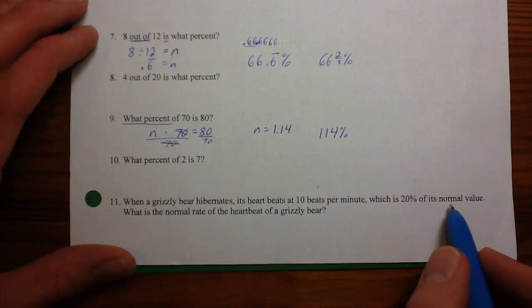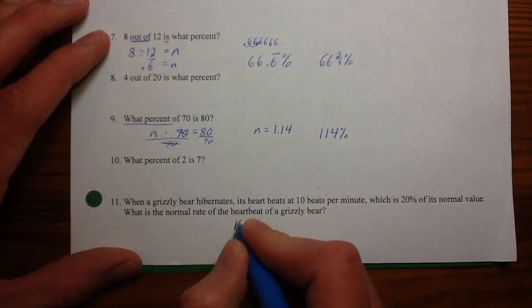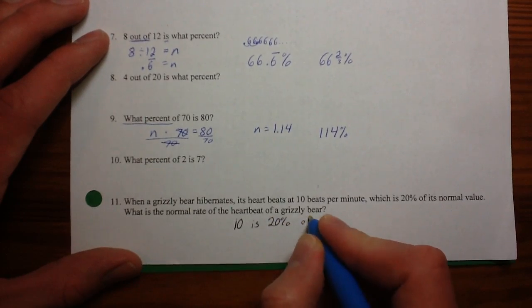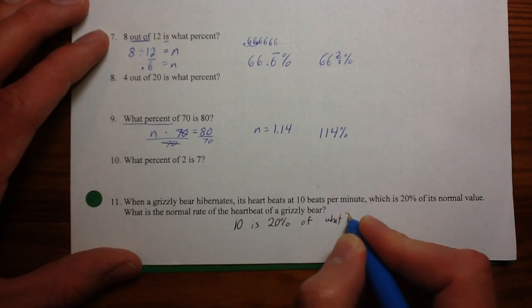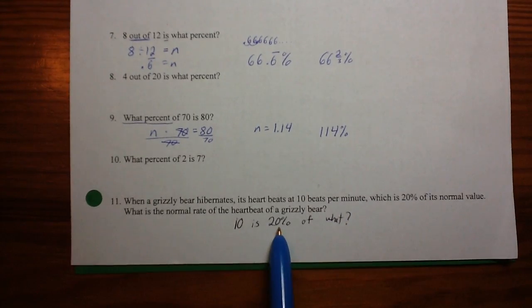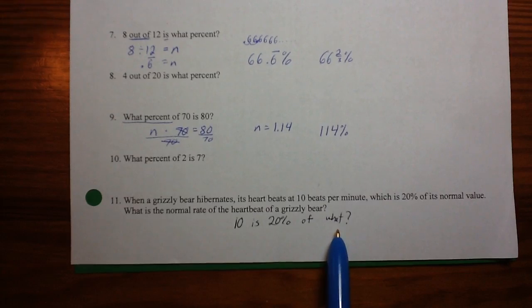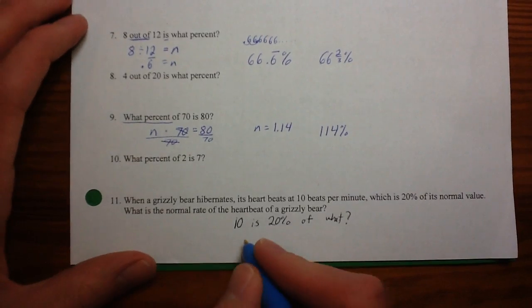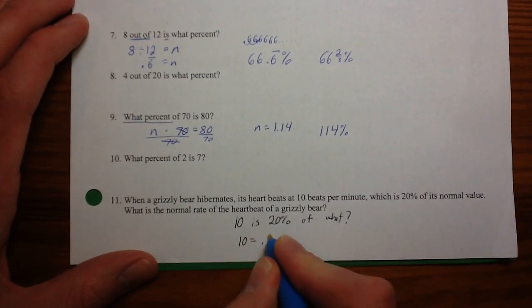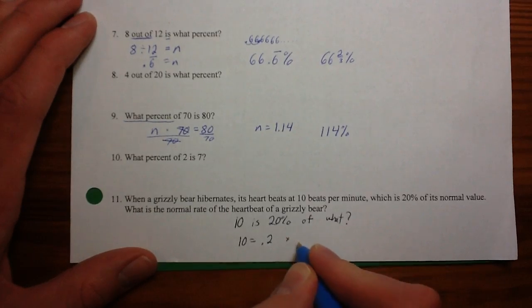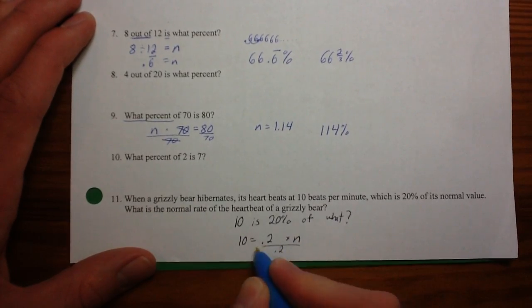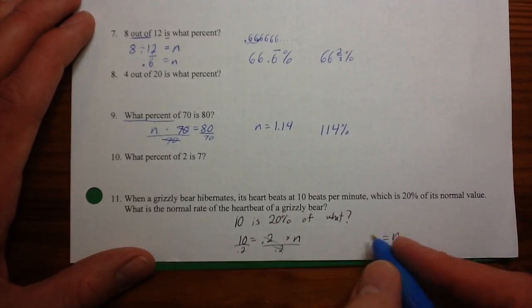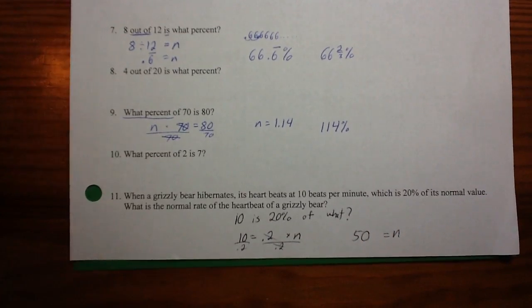So here's what it's asking. What's its normal value? And here's what I do know. 10 is 20% of what? And that's what it's really asking. 10 beats per minute is 20% of what? I don't know what it is, but I'm about to find out. So let's do this. 10 equals 0.20 times something, and I'll divide by 0.2. And we can cancel those out, and we have N equals, 10 divided by 0.2 is 50, in case you always wondered that. That's what that is.